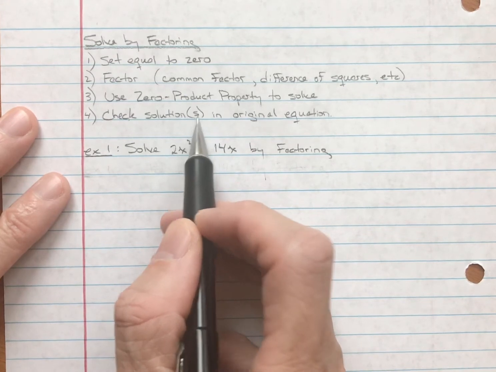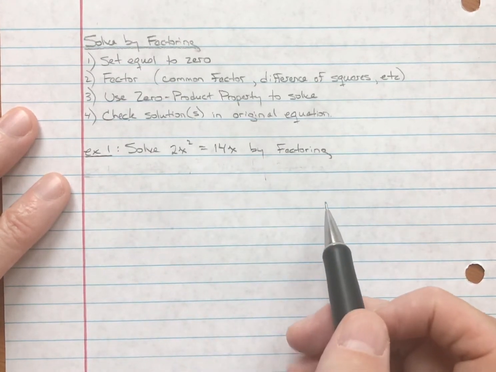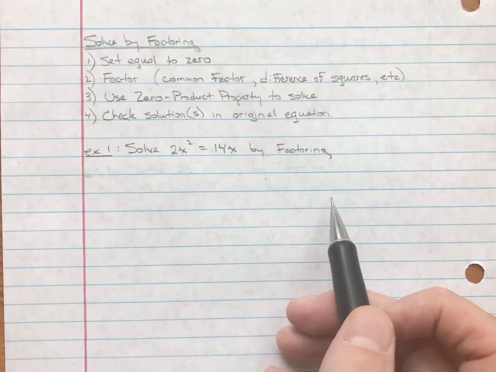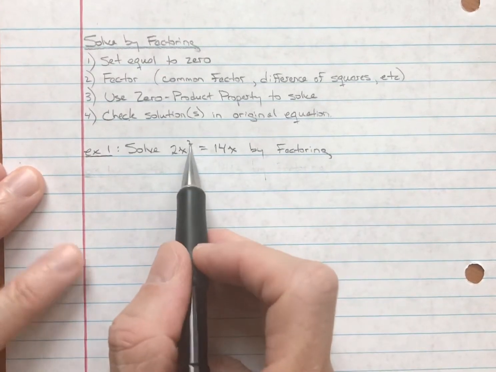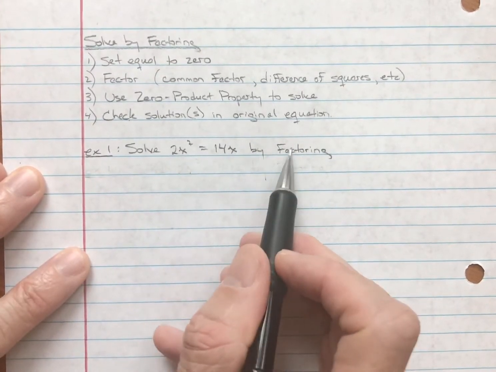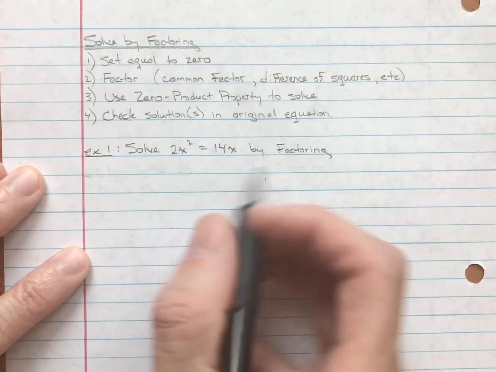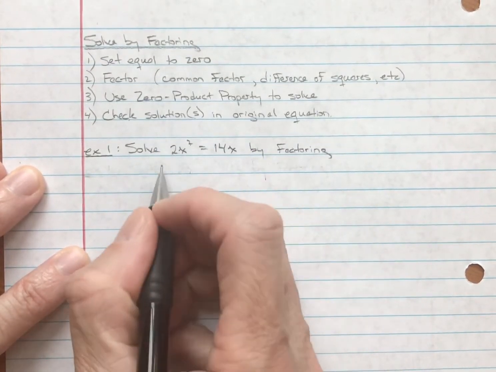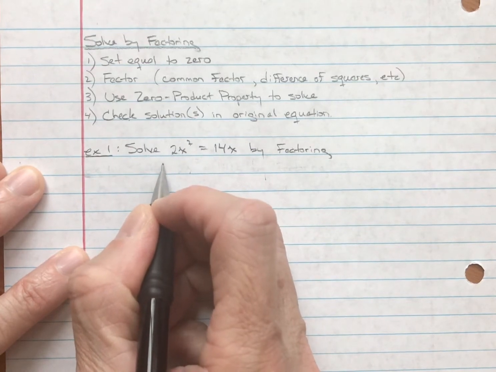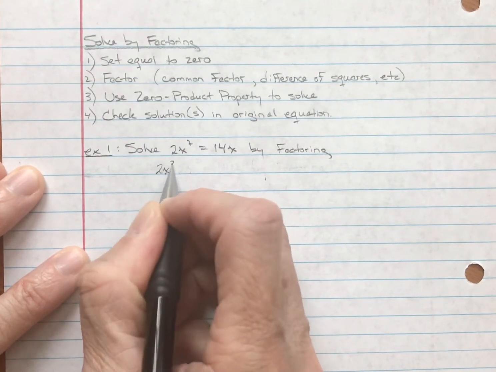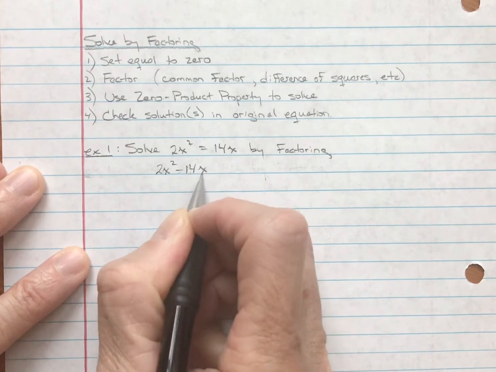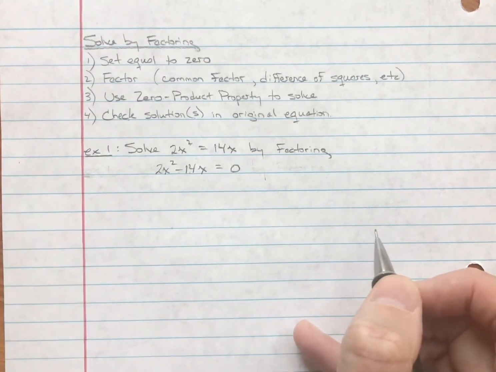Often we have 2 in the original equation. Okay, so example 1, let's solve 2x squared equals 14x by factoring. First things first, set it equal to 0. I'll subtract 14x from both sides, and I have 2x squared minus 14x is equal to 0.